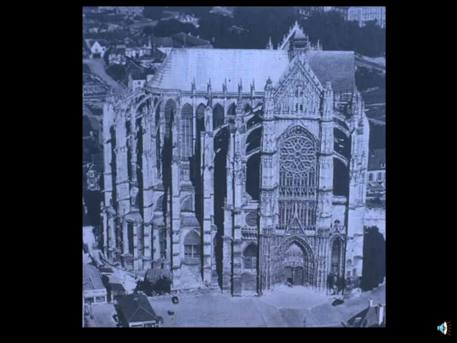After 1500, an enormous crossing tower was added. And in 1573, the tower fell down, bringing the transept and the choir with it. So as I say, Beauvais Cathedral, a tremendous failure.